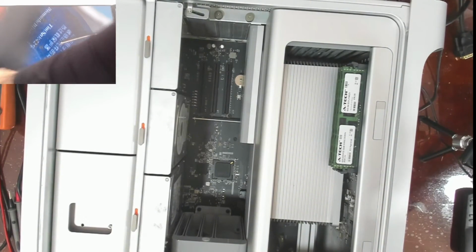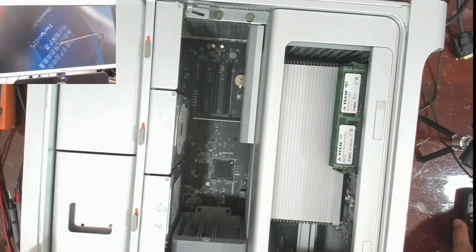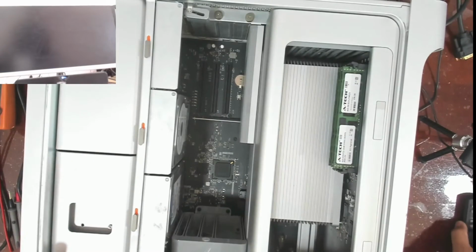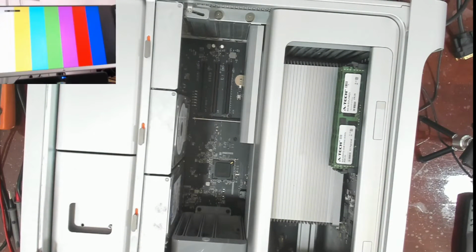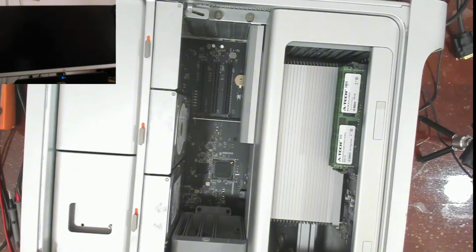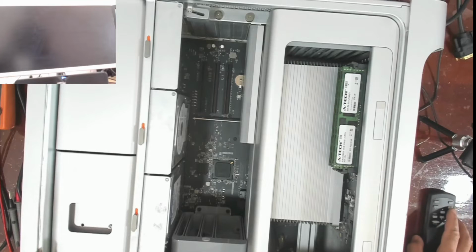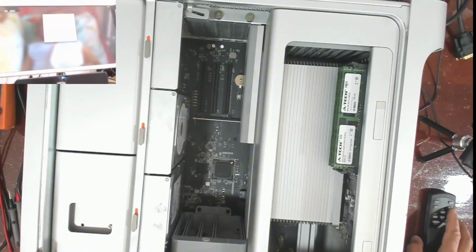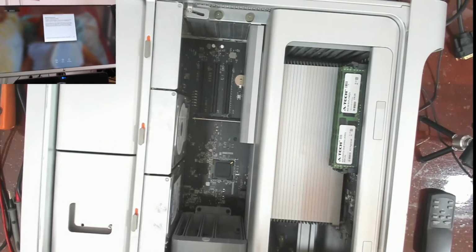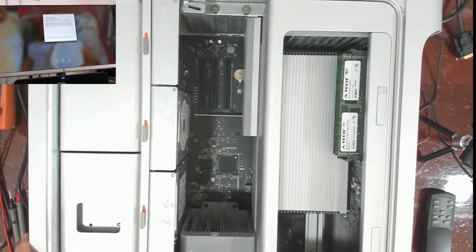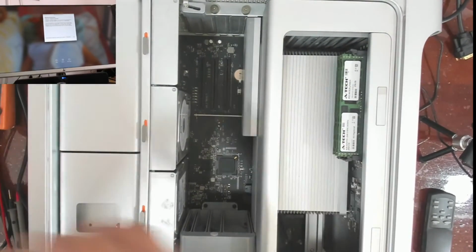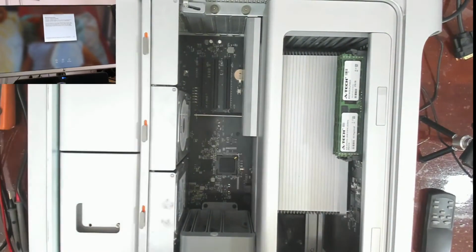Let me check. Port 3. Yes, we do have a display. Yes, so this computer is now running perfectly. Let me connect a mouse.